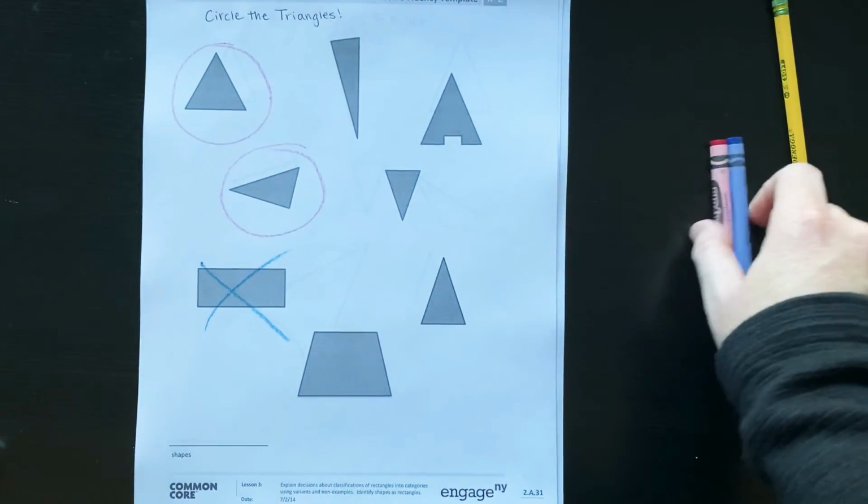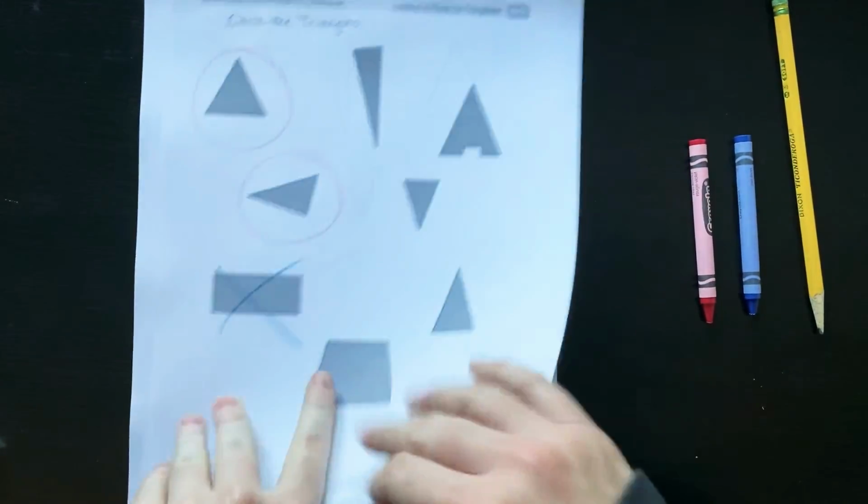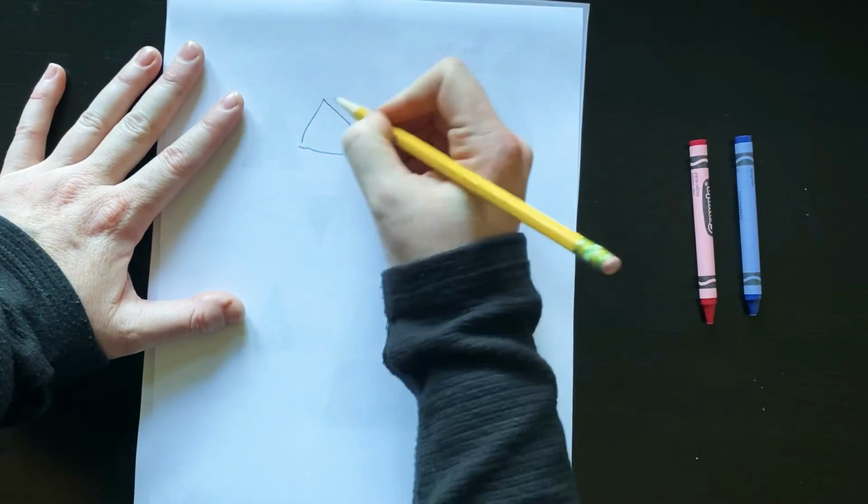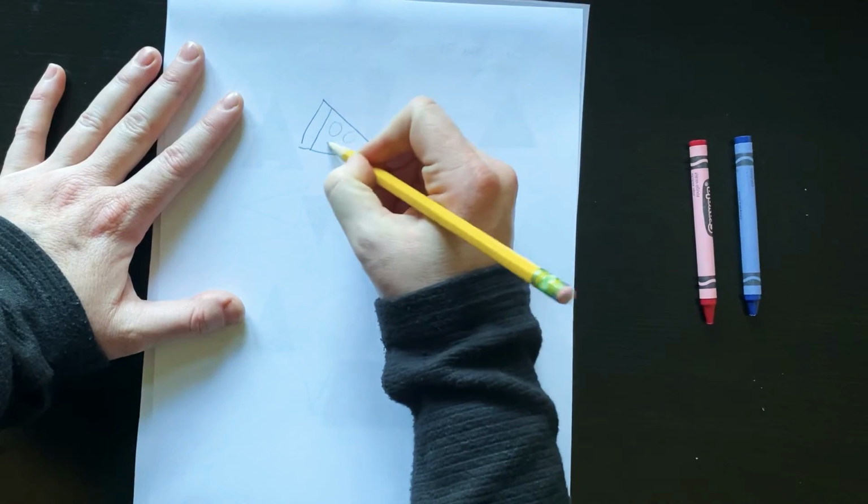So I'm going to circle the ones that are triangles and maybe cross out the ones that are not. Okay? Now, on the back of this last page, maybe you could do a hunt around your house and see what you could find that looks like a triangle. Now, it's up to you how specific you want to be. For example, your pizza slice. Maybe you're like, I want to draw a pizza slice. I love pizza. Yum, yum.